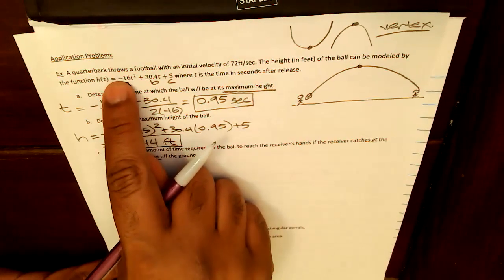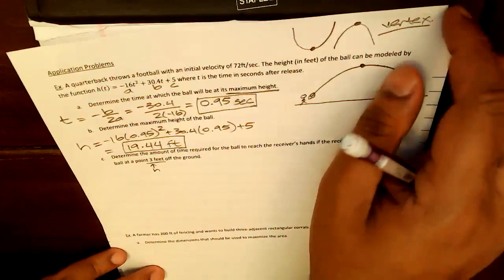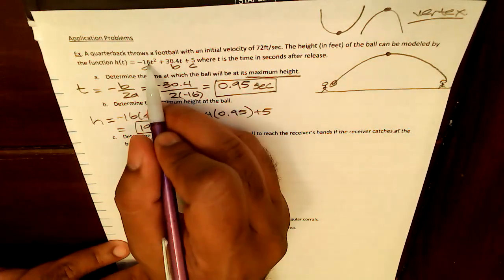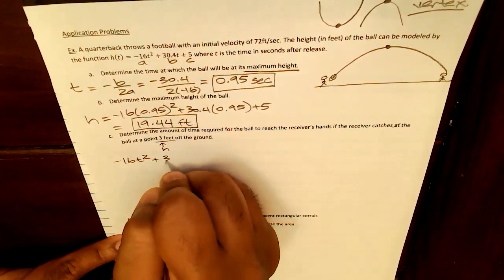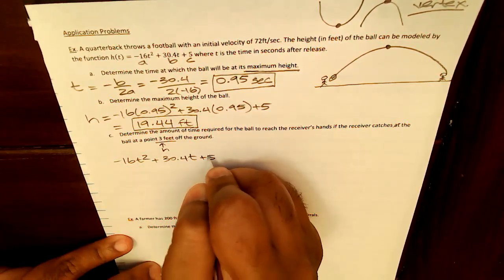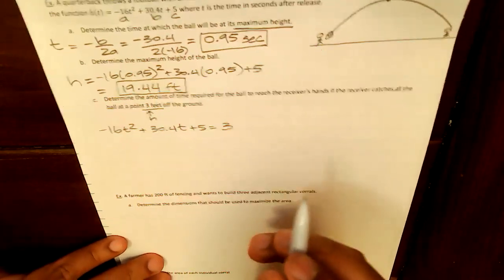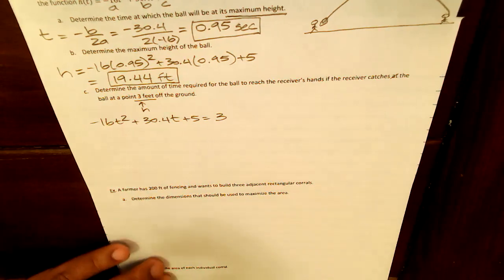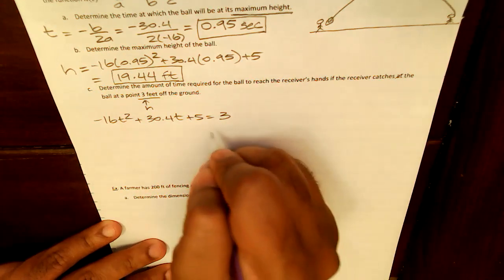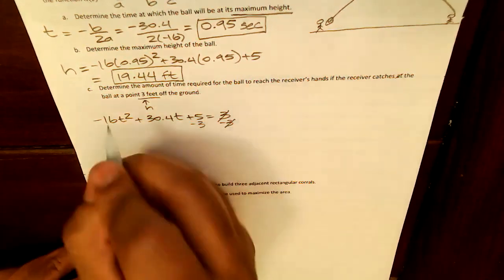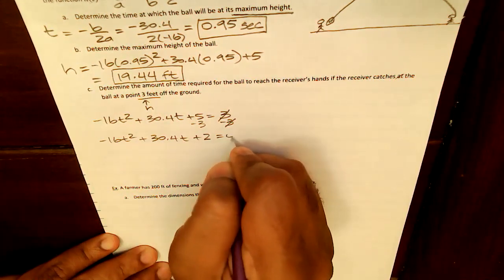Using the same function that they gave me, I know that h is 3, and I have to solve for t. So I'm going to set my equation equal to 3, because 3 is the height. So negative 16t squared plus 30.4t plus 5 is equal to 3. Now I have to solve for t. What I have here is a quadratic equation. When you're solving quadratic equations, the first thing you need to do is set it equal to 0. I'm going to do that by subtracting 3 on both sides first. That gives me negative 16t squared plus 30.4t plus 2 equals 0.